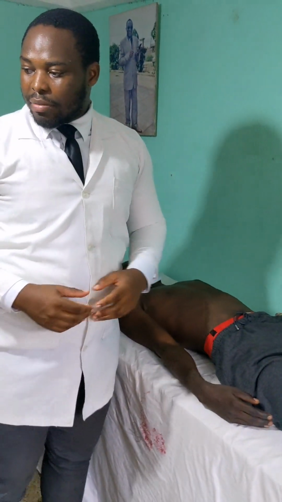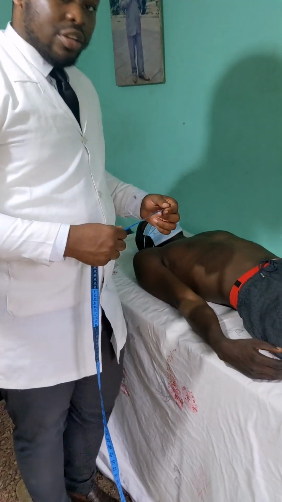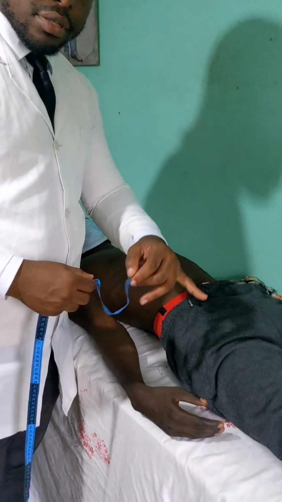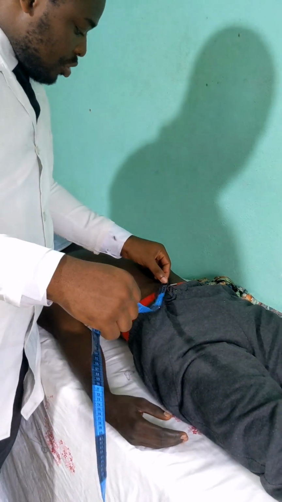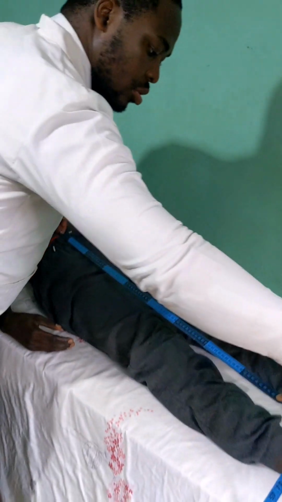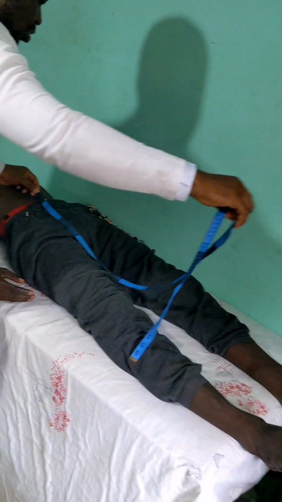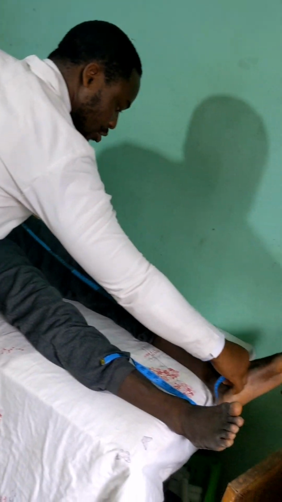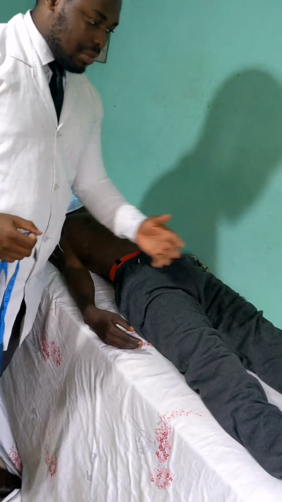The next thing that you have to evaluate when you are doing pelvic examination is that you must measure the apparent length and the real length of both lower legs. So the apparent length is measured from the umbilicus to the medial malleolus on both sides. And before measuring, you must make sure that the limbs are symmetrical.